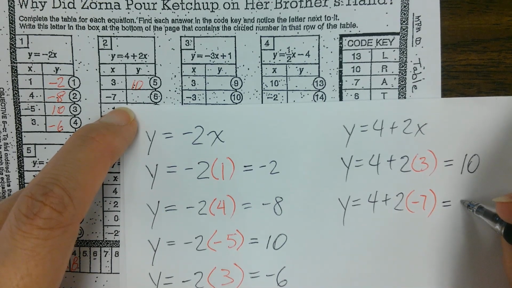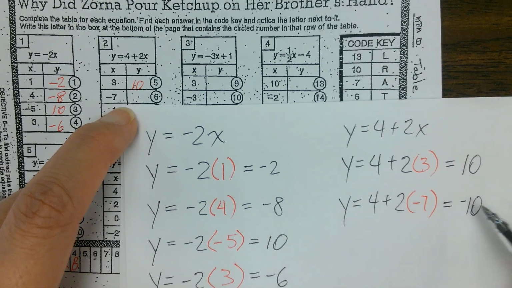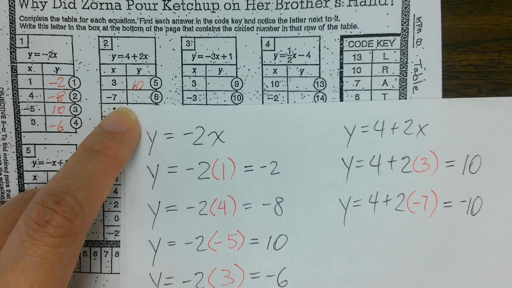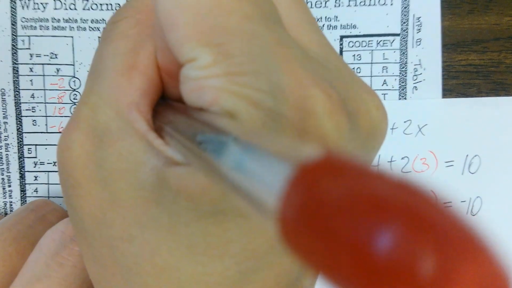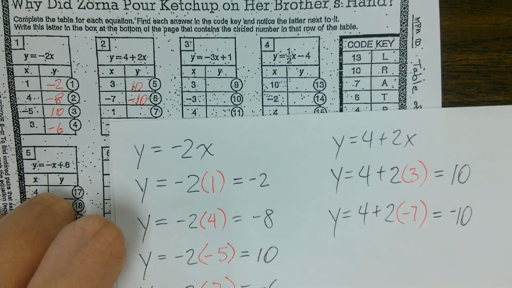Sorry? Yeah, negative 10. 4 plus negative 14, which gives you negative 10. Yeah, so be very careful with the math, bad math, and then the negative signs.